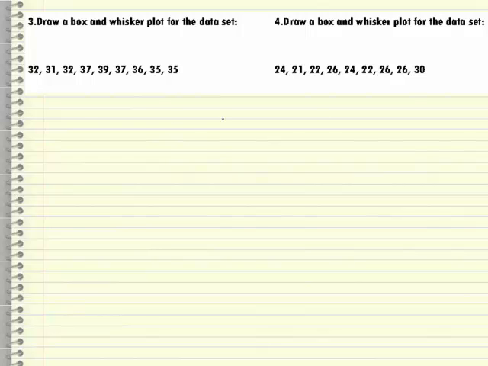So we've got 2 more. So again, first we have to put the numbers in order. 31, 32, 32, 35, 35, 36, 37, 37, and 39.